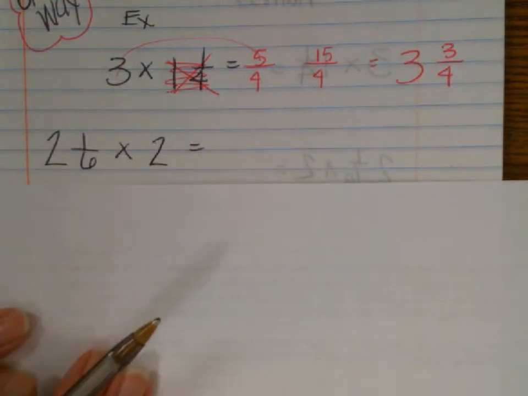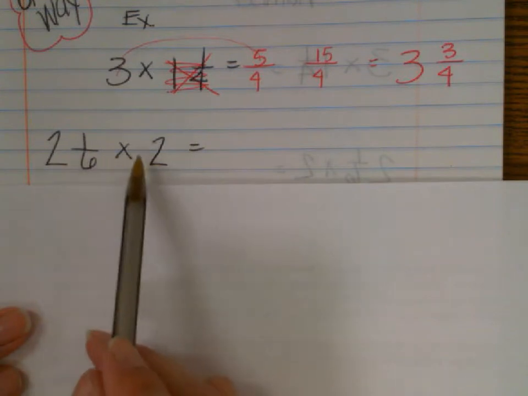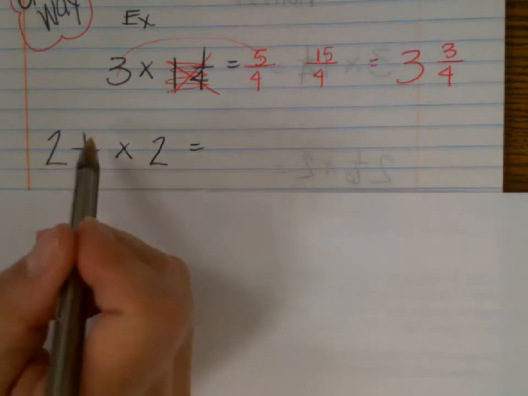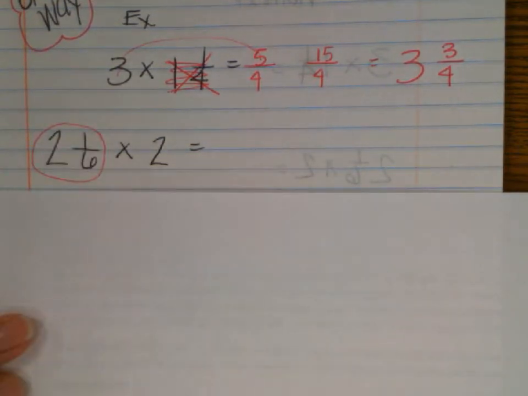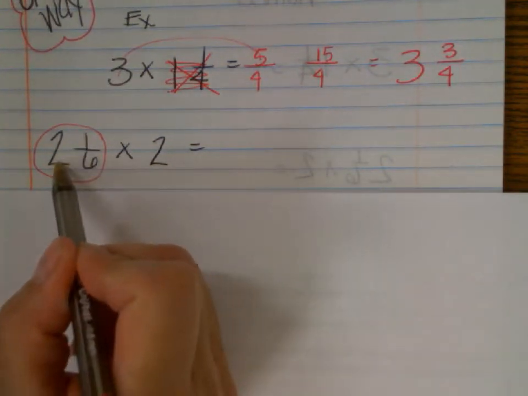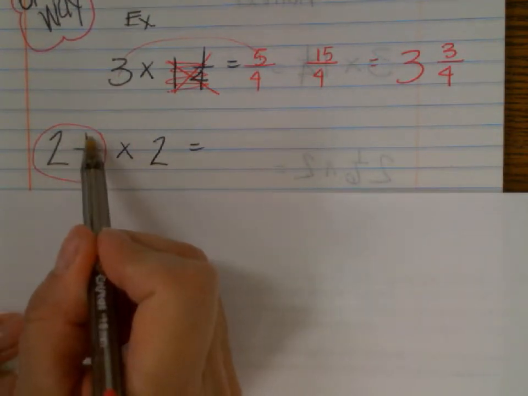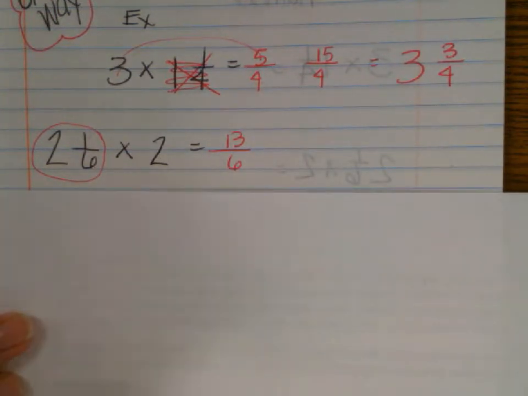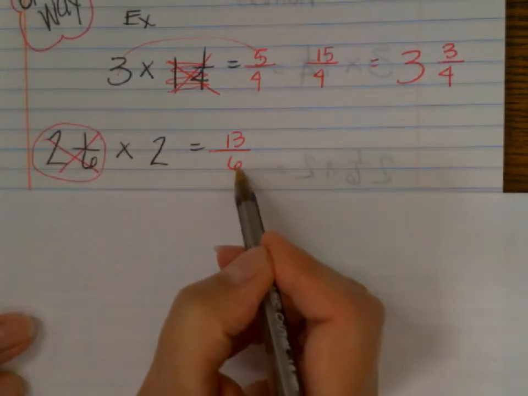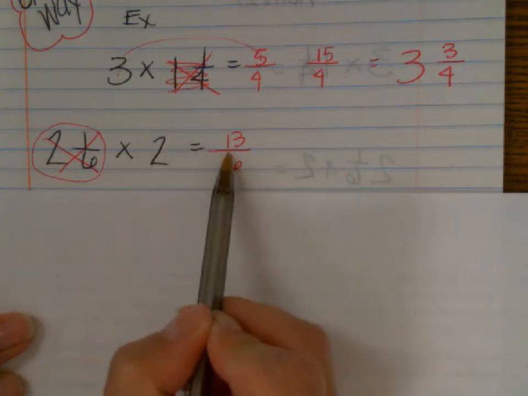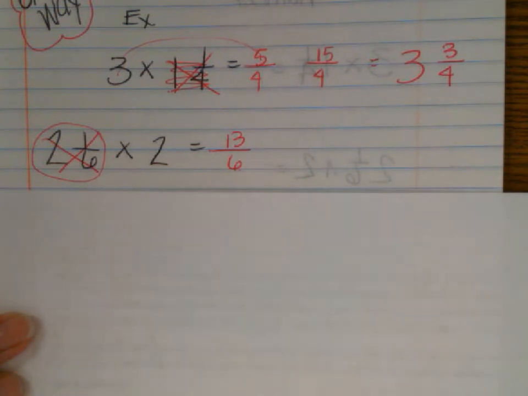Alrighty, so remember commutative property of multiplication. It doesn't matter if it's the first factor or the second factor, it works the same. So this is my mixed number. This is the one I am going to make into a fraction greater than 1. And I do that by multiplying. 6 times 2 is 12, plus 1 is 13. Denominator stays the same. So I got rid of this and I renamed it as a fraction. Now all I need to do is multiply 2 times 13/6.